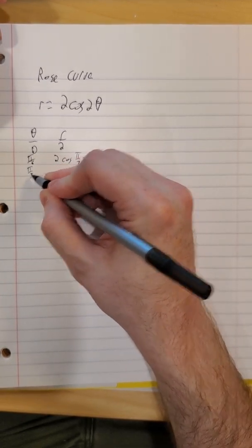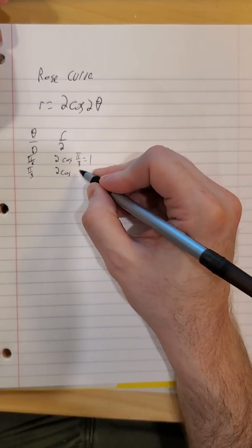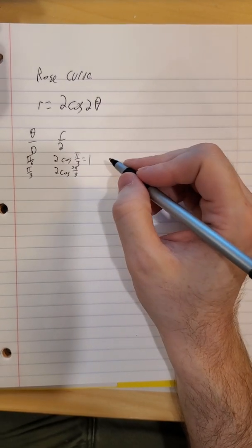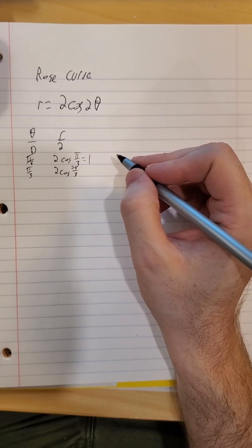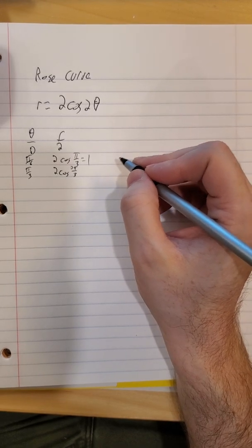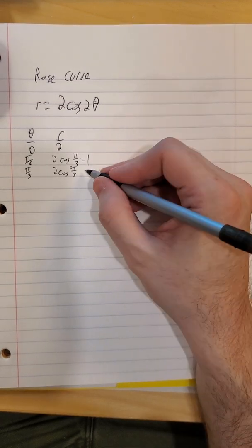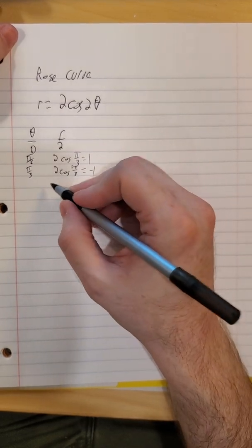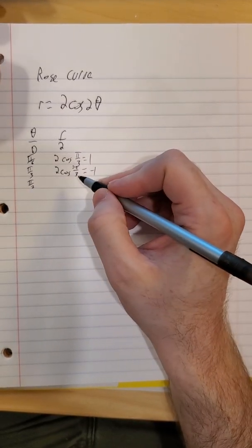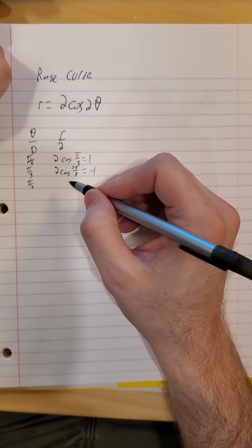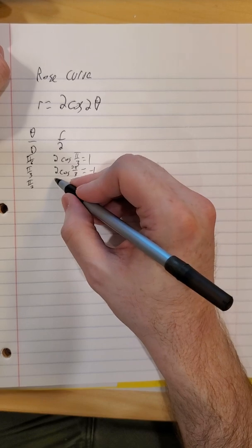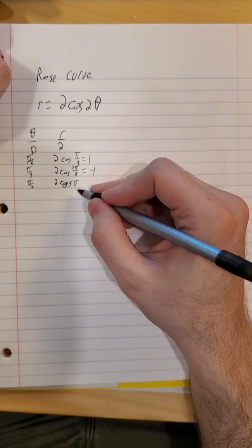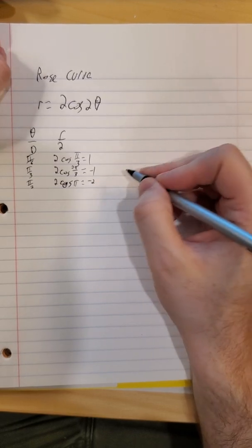If we go with 2 pi over 3, 2 cosine of 2 pi over 3, and cosine of 2 pi over 3 is a negative 1/2. 2 times negative 1/2, negative 1. And we'll go to pi over 2, and then we'll let the calculator do the rest of the work for us. 2 cosine of 2 times pi over 2 would be pi. Cosine of pi is negative 1, 2 by negative 1, negative 2.